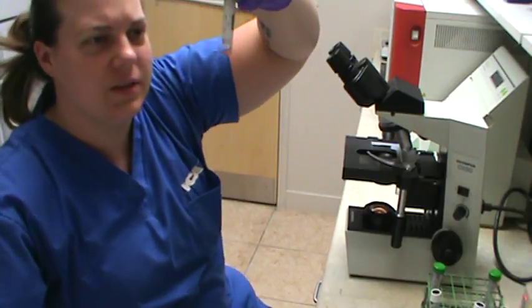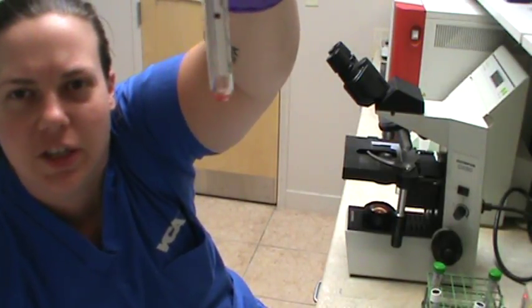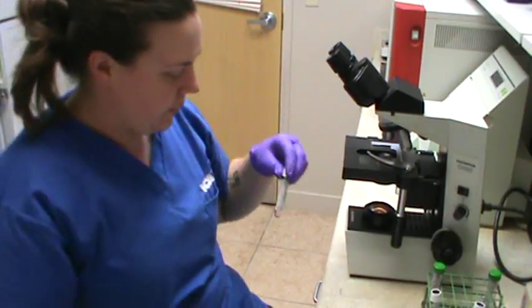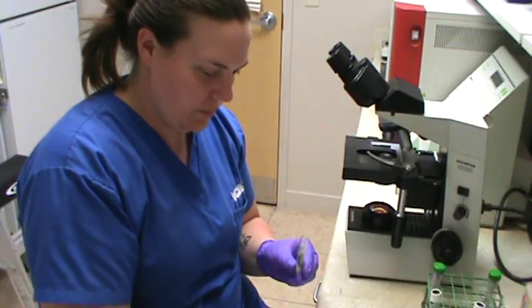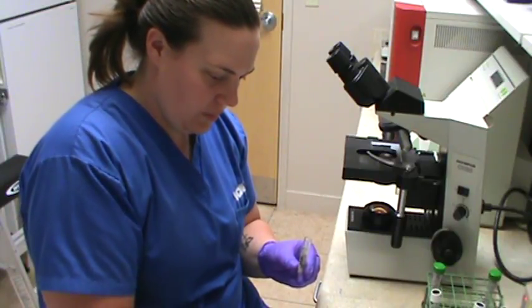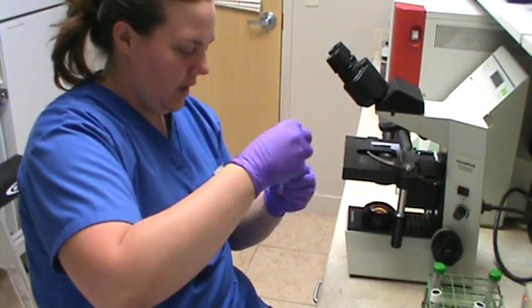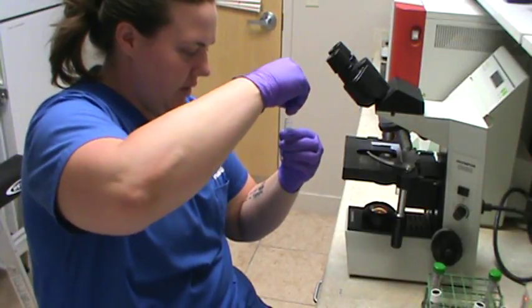And again, it looks nice and mixed. I'm not seeing any agglutination at all. Okay, so we're going to take a drop with a clean pipette. And we're going to get a sample and place it onto the slide.